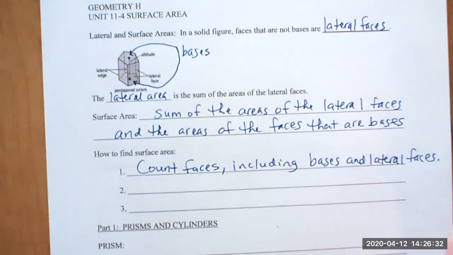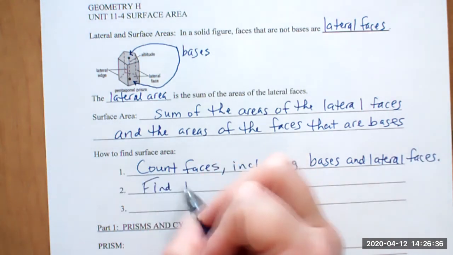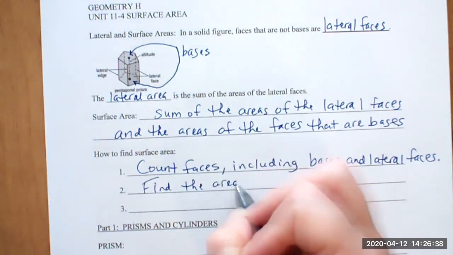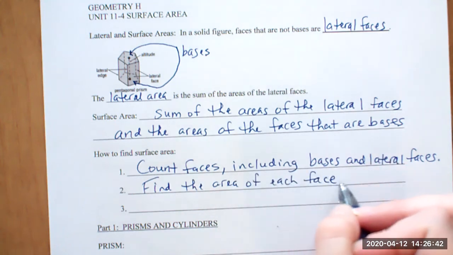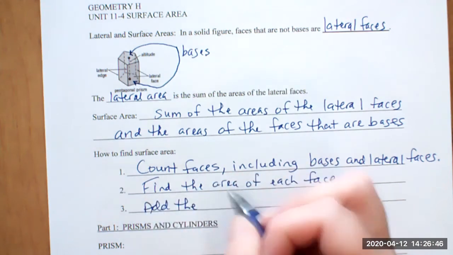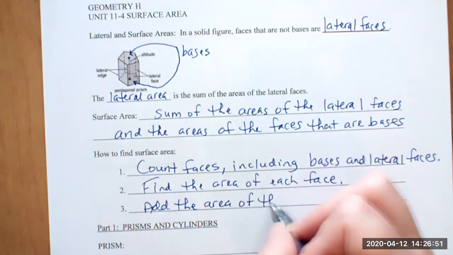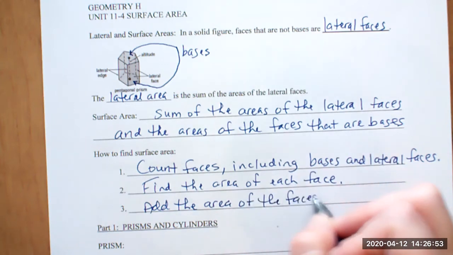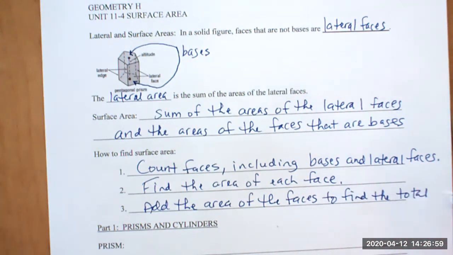Okay? We find the area of each face. Okay? And then add the area of the faces to find the total surface area.